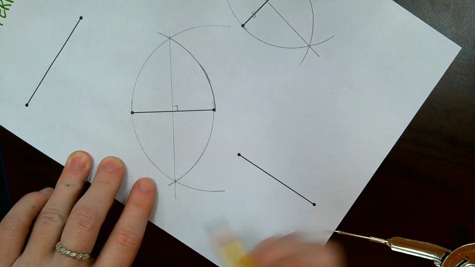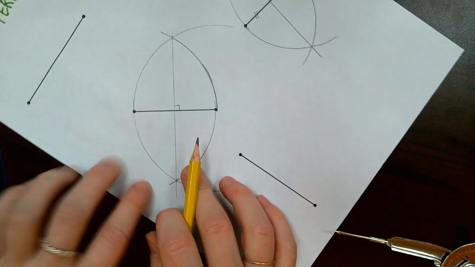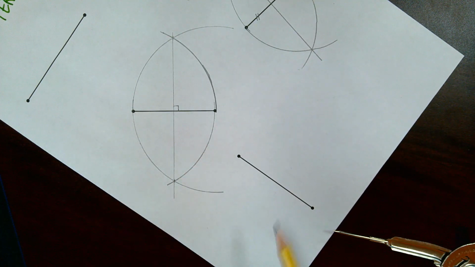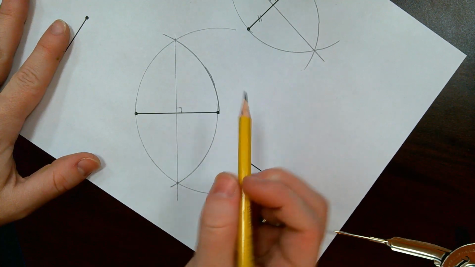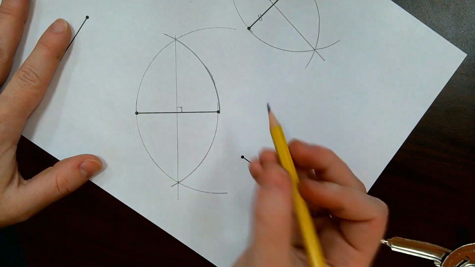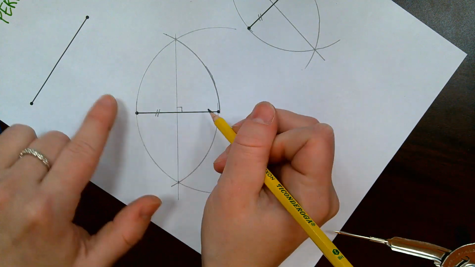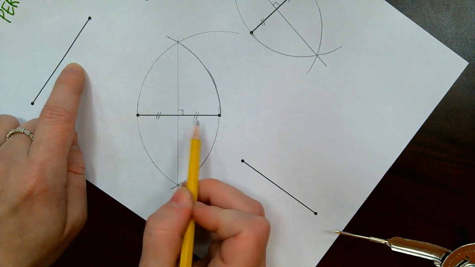So we draw a line down the middle all the time, at least whenever we are doing a perpendicular bisector. This is how we do a bisector. So just make sure at the end you label it correctly. We need to show that there's a 90-degree angle, and we also want to show that we did bisect this line, that we did split it into 2 equal parts. So we put those little dashes on there.